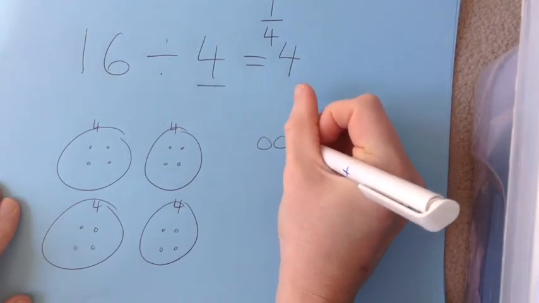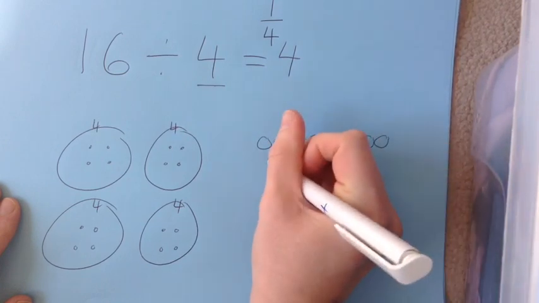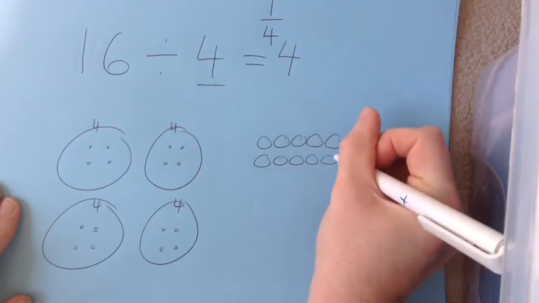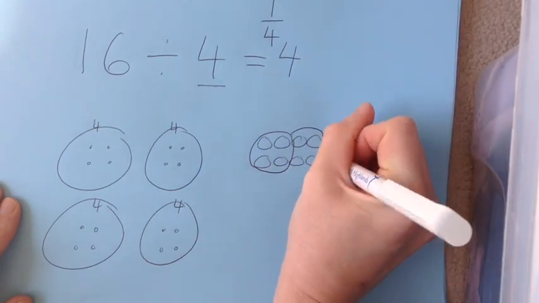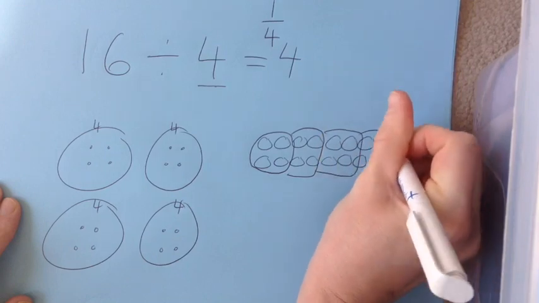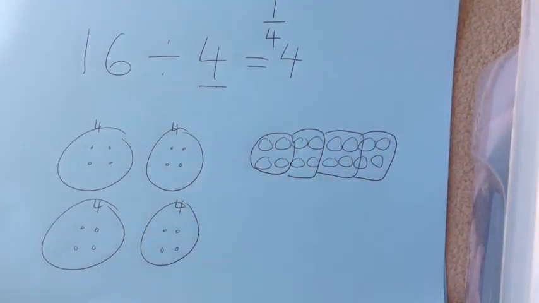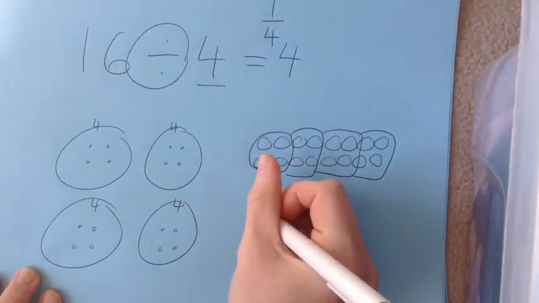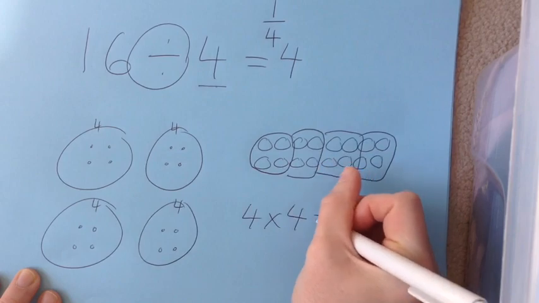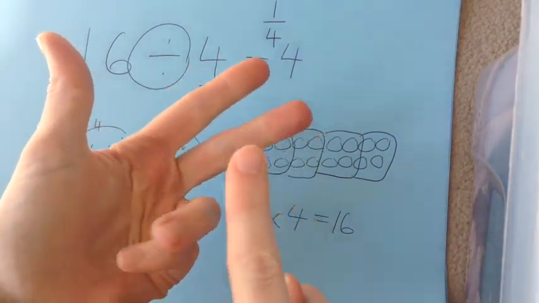Now I can also do this by grouping. So if I drew 16, and I group them in 4s, I can see that there are 4 in each group. Now, therefore, I know a multiplication number sentence. 4 times by 4 is 16. Now I can say 4, 8, 12, 16.